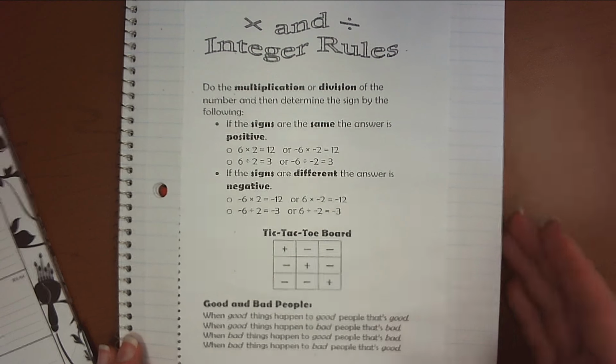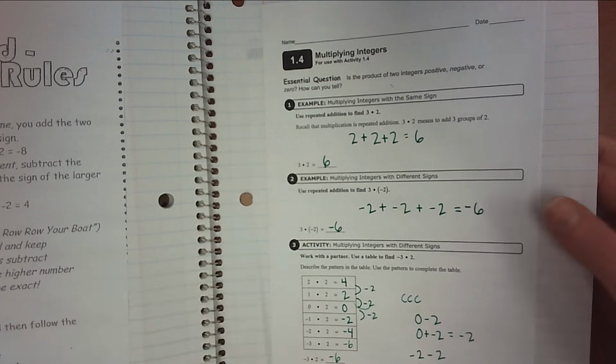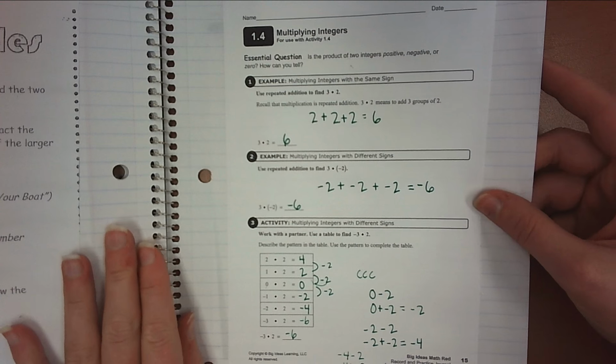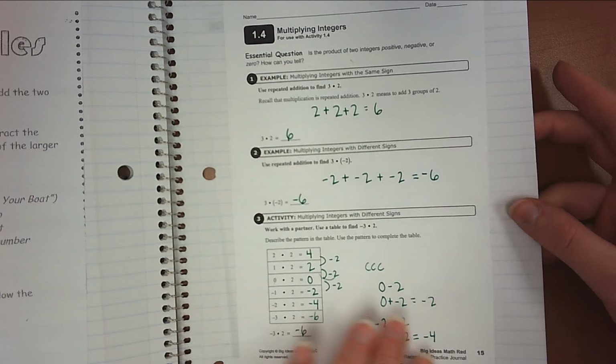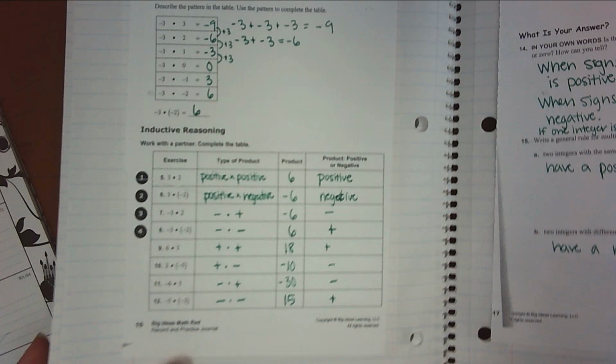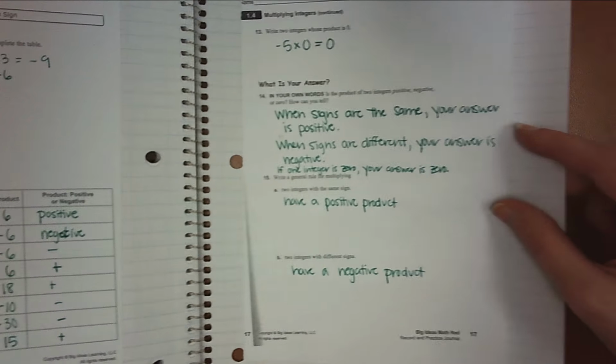In this last video, I just want to review everything that we've done so far. So we started with a discovery learning about multiplying integers, and we talked about groups of numbers and using patterns to find products, and then we used that to fill out a table, and then we used the table to help us write a rule.